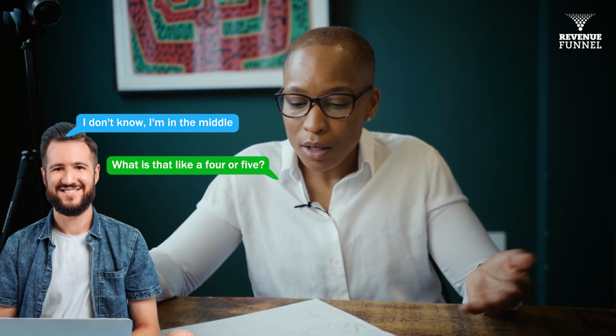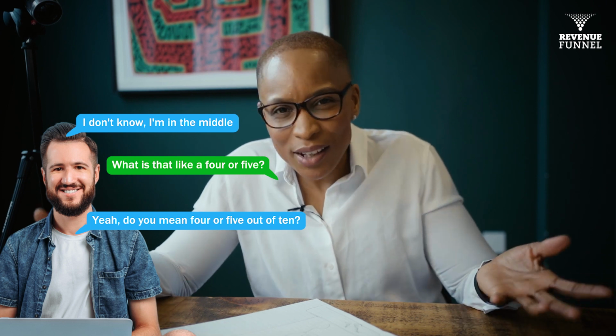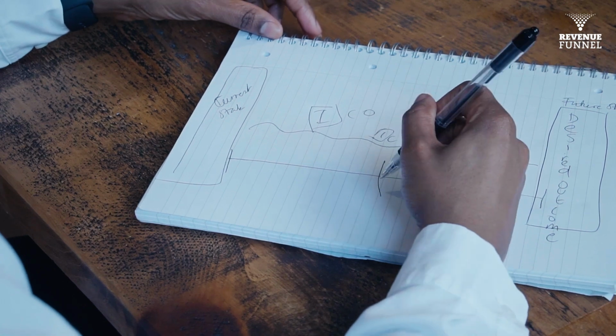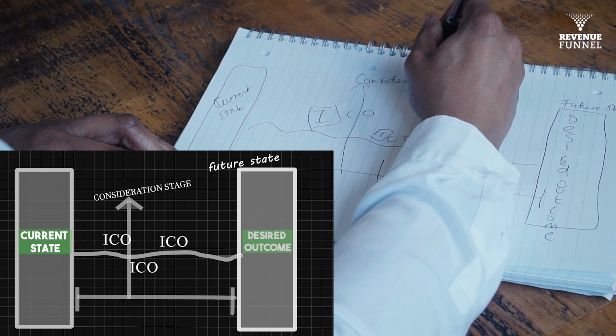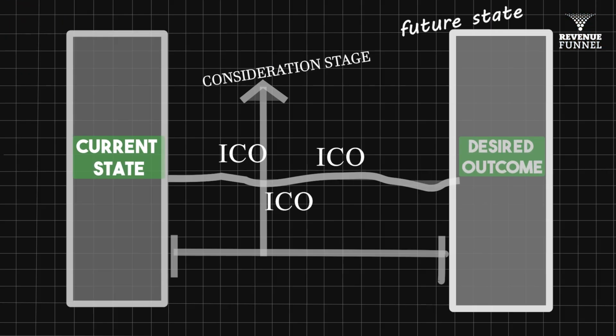And they may say, I don't know, I'm in the middle. So we could say, what is that, like a 4 or 5? And they're like, yeah, do you mean 4 or 5? You're like, well, out of 10? Like, if you were looking at it on a scale of 1 to 10, they say, well, yeah, we're in the middle. We're just really figuring it out. We're trying to work out which direction we're going to take. Now we know that they're at that stage that we speak about all the time, which is consideration stage, where they're trying to look at their options. We're trying to figure out, okay, so what does that look like with their issues, challenges, and opportunities at this stage now? And how do we adapt our style and what we're doing to help them assess their needs?